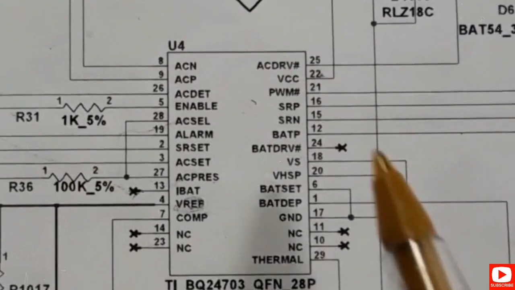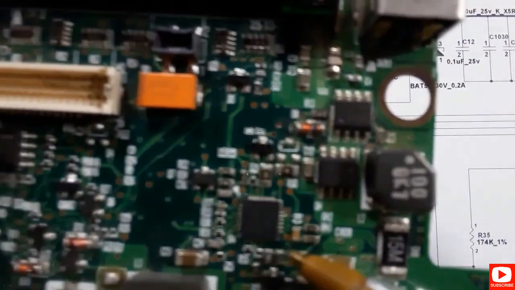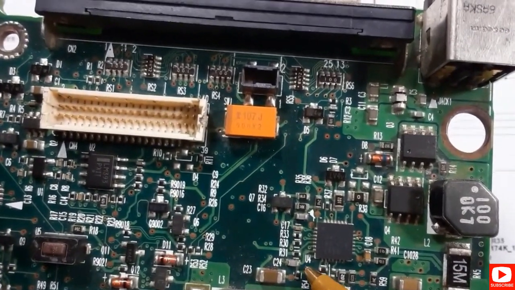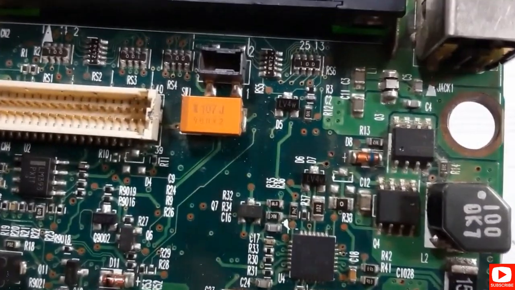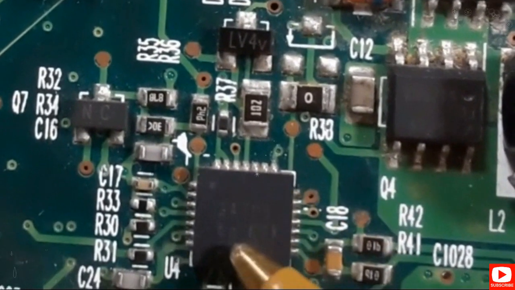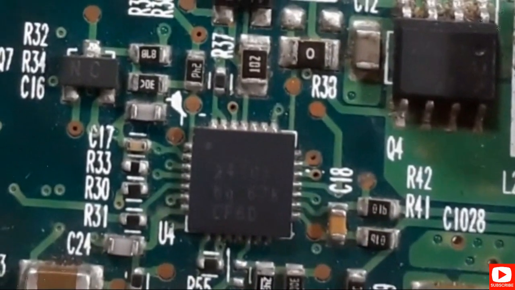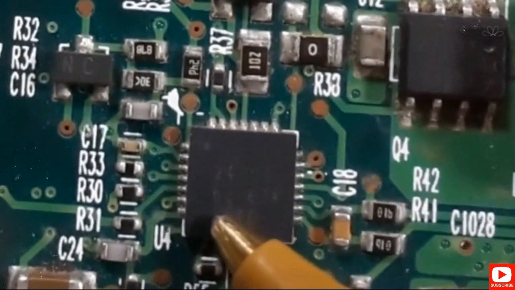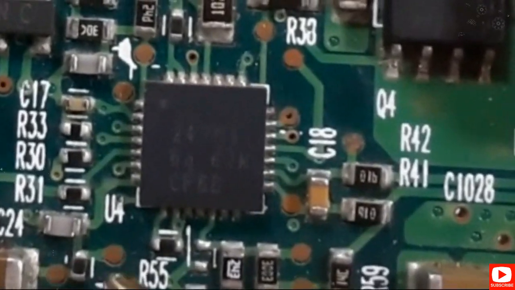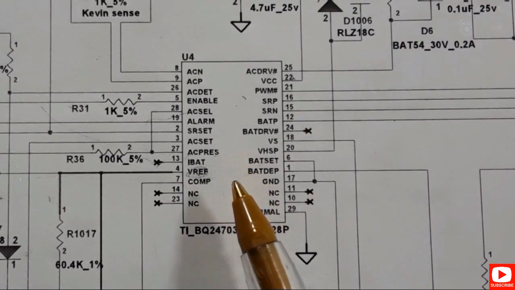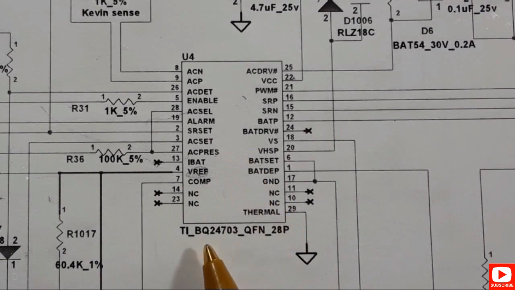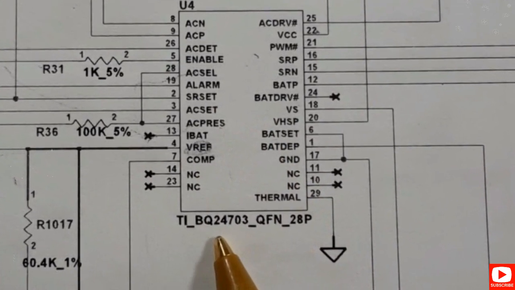Hi everyone. In this video, we're going to learn the charge IC pin configuration. Basically, all computer charge ICs have the same working principle. That's why if you understand just one charge IC pin configuration, you can understand any other charge IC. So let's get started.